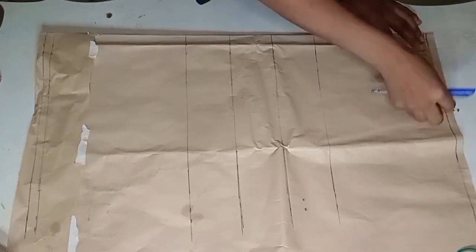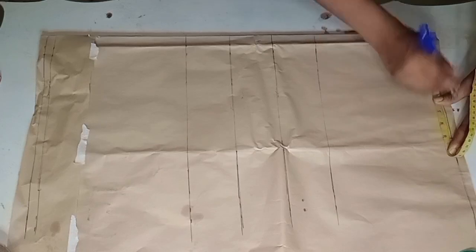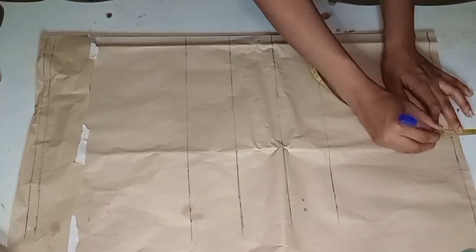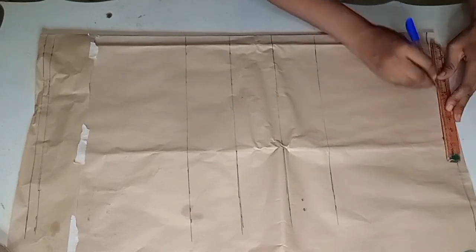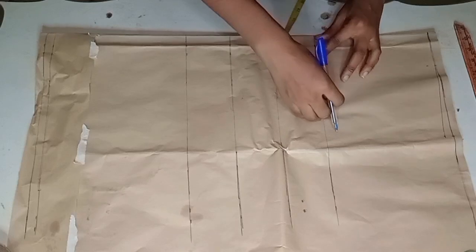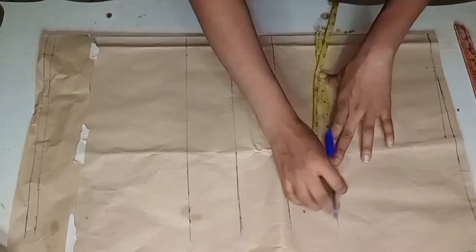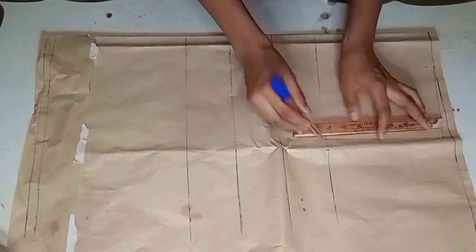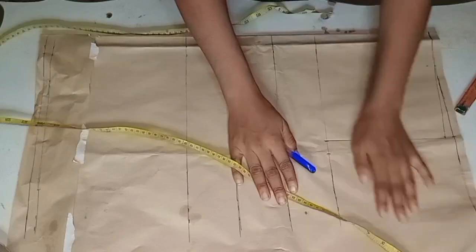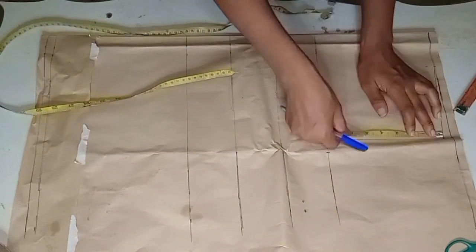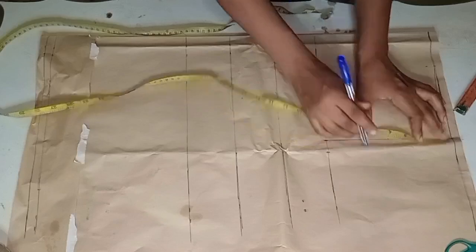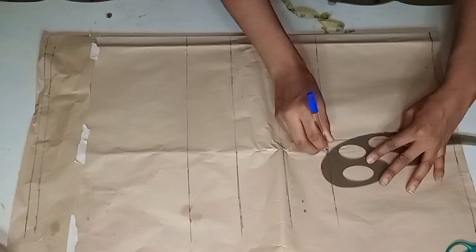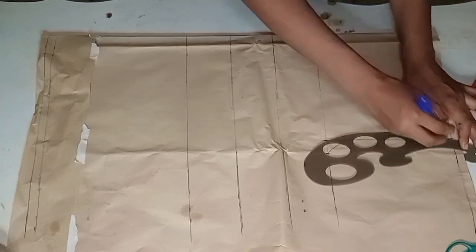Now on the start line, I came in by half of my shoulder measurement plus allowance. I also marked my neck point, and then on the shoulder point, I came down by half of an inch allowance, and I connected it to the neck point to form a slope. On the chest line, I came in by half of shoulder measurement plus allowance, quarter of bust measurement plus allowance. Then I connected the half of shoulder measurement to that on the shoulder line. On that line I connected, I found the midpoint of it, came out by half of an inch, and then I connected it to the other points to form my armhole.